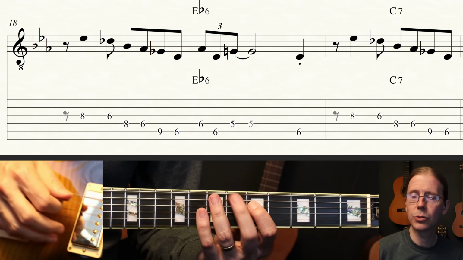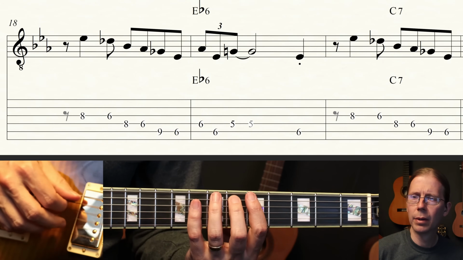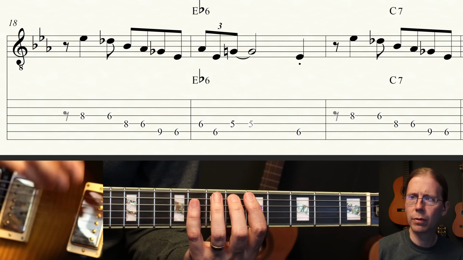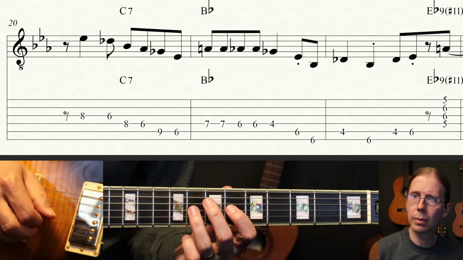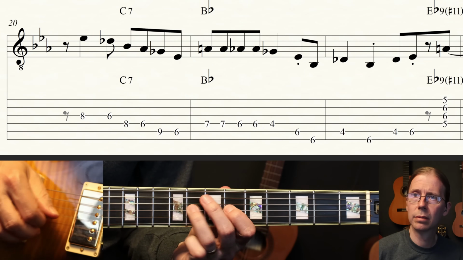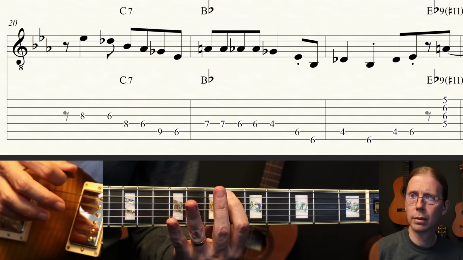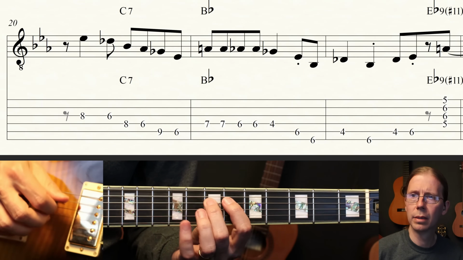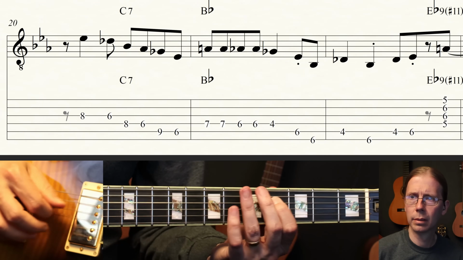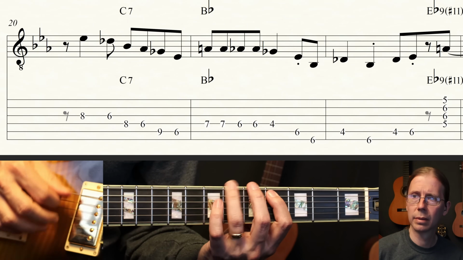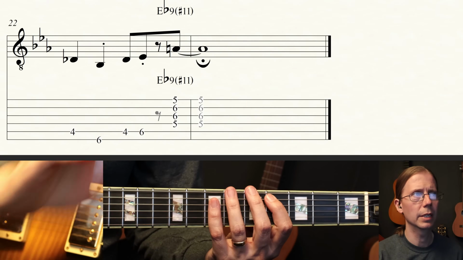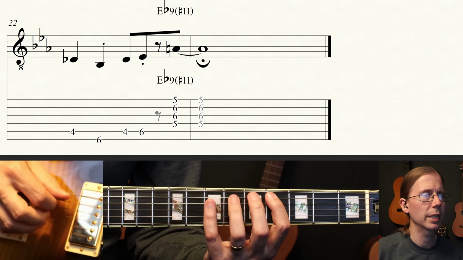Going to that G natural and then playing string 5, fret 6. You can play that short or staccato. And then here we go with measure 20. Measure 21. Okay, moving on. Continuing on with measure 22, second half of it.